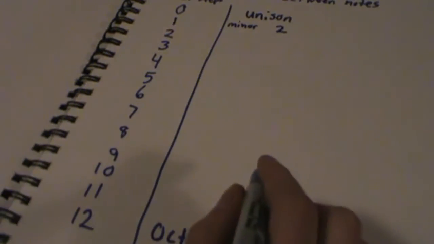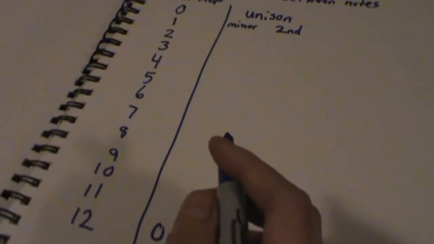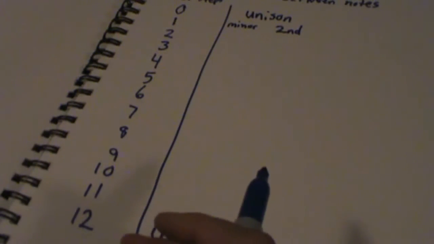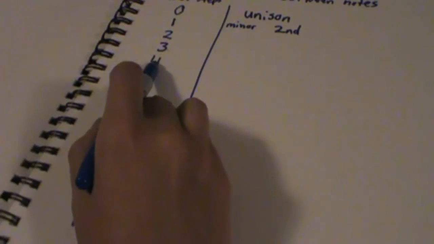1 half step is what they call a minor second. Yeah, I'll just do that. 2 half steps, or I guess you could call it a whole step. I just count it. I do the half step method because it's just easier for me. I don't know. I mean, you could say this is a step and a half, or 2 whole steps, but that just gets really confusing after a while. Why make it harder? Major second is 2 half steps.